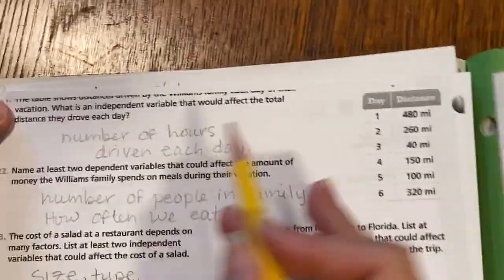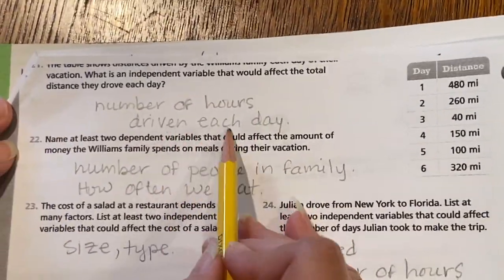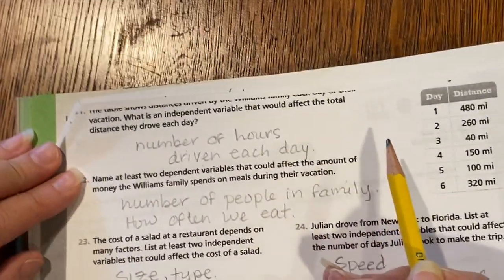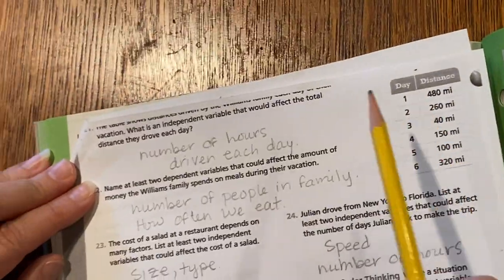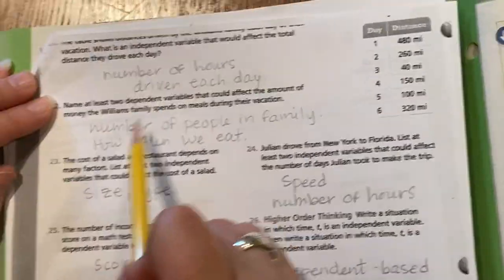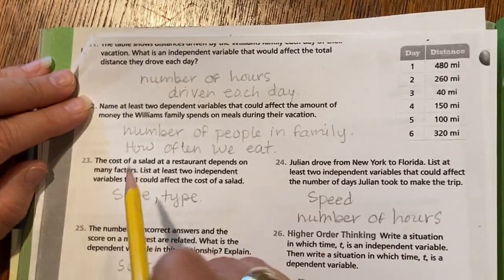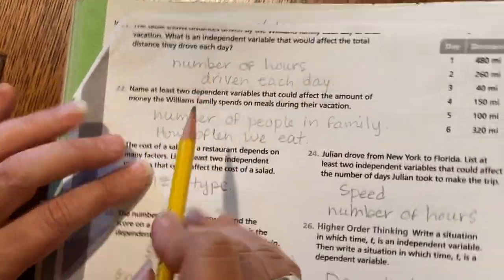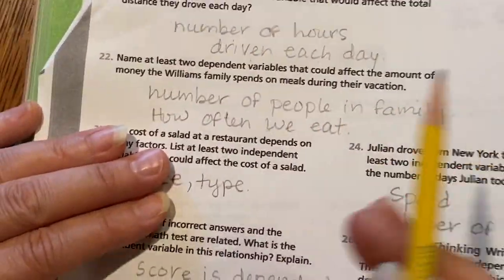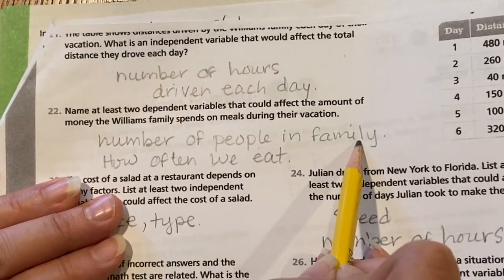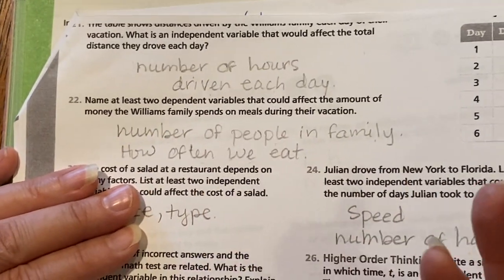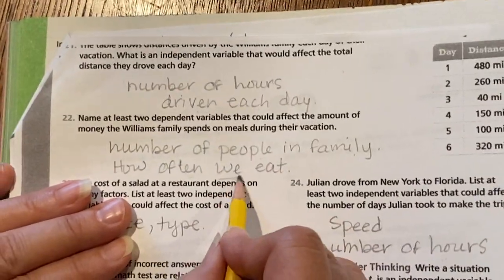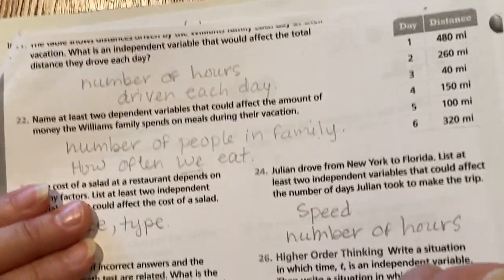All right, so the number of hours driven each day would affect that. That would be an independent variable that would affect the total distance they drove. Okay? All right, and then for this one, two independent variables: the number of people in the family and how often we eat. I put we because we actually are the Williams family.